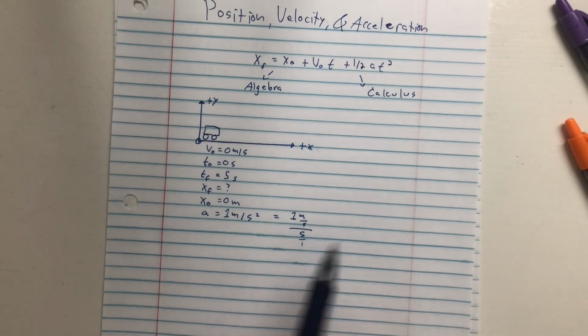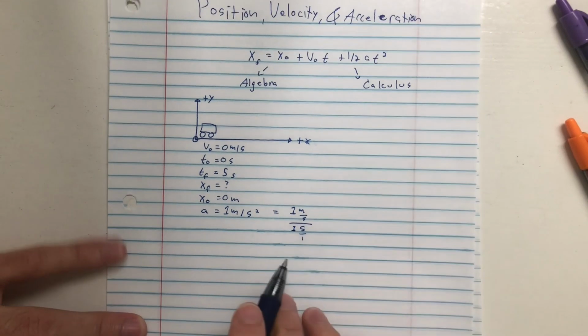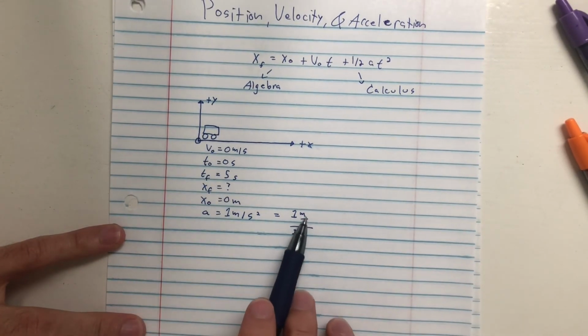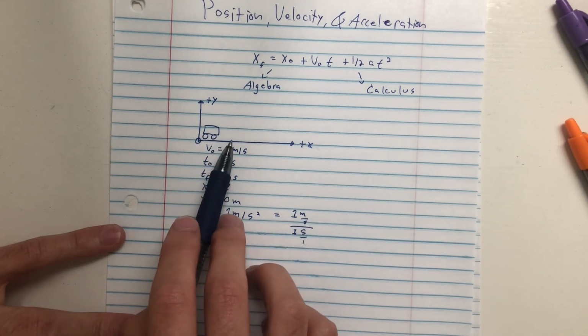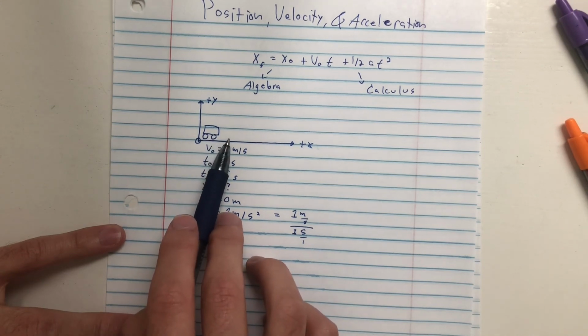So what does that mean? It means that for every 1 second that goes by, the car is going to gain 1 meter per second in its velocity. So after 1 second, it's going 1 meters per second.